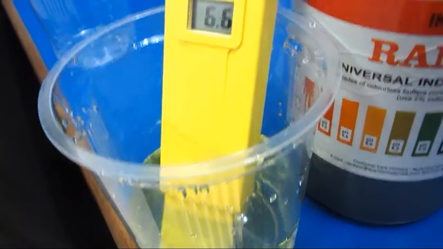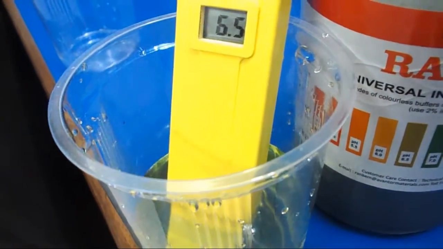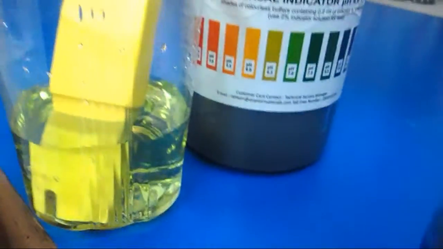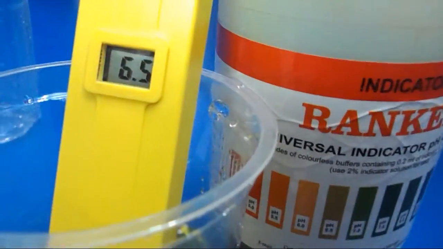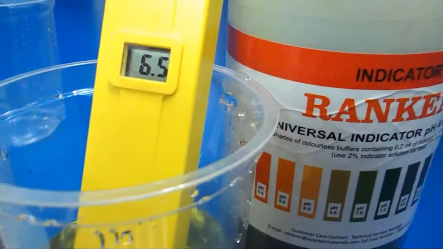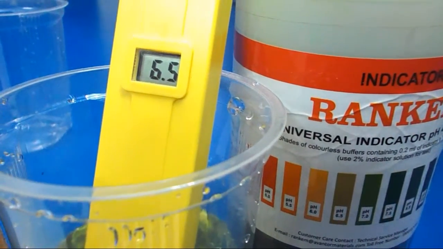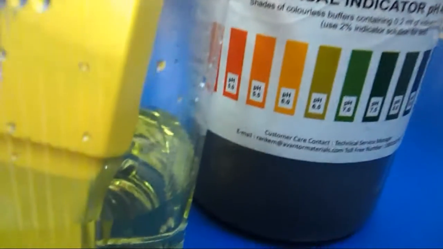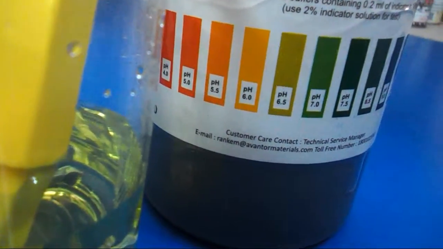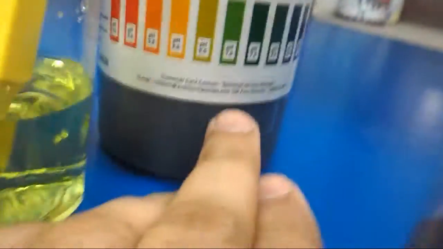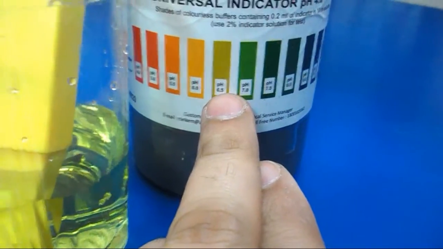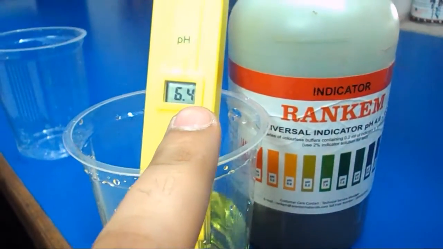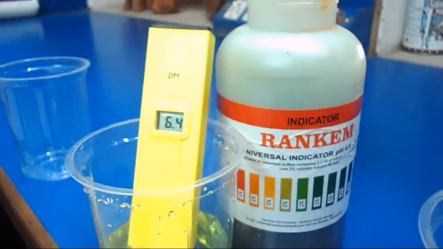6.6. Okay, this thing is cool. I got the output of 6.5 pH. Okay, I got the best of nearby 6.5 pH of water, same as in this. I got a 6.5 here, and this is nearby the same color an indicator would give you at 6.4.